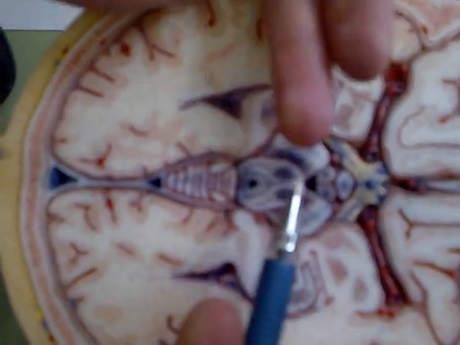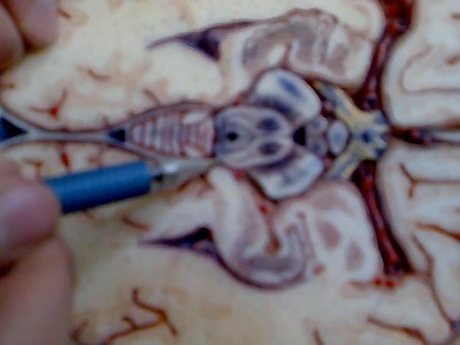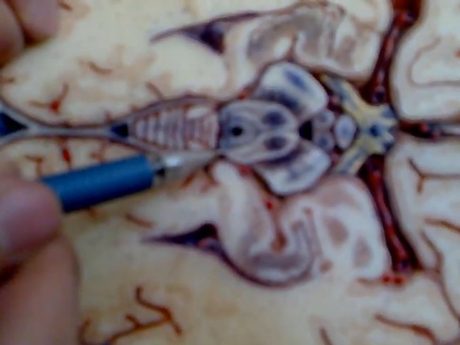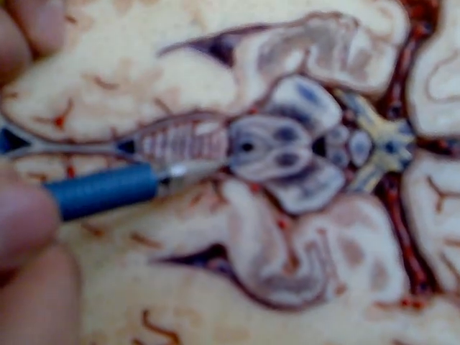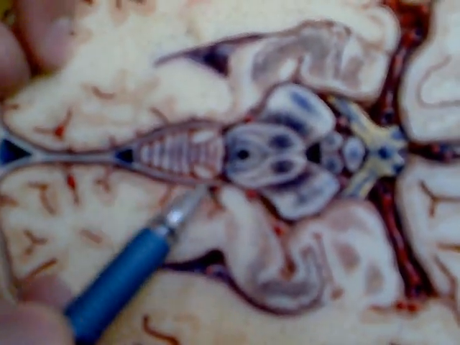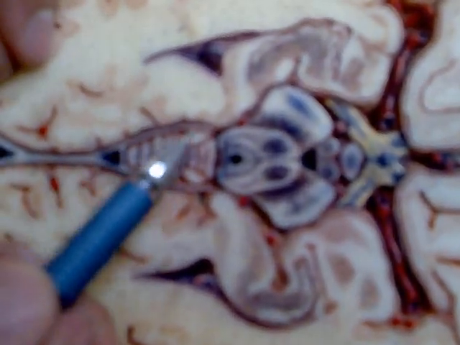And behind the cerebral aqueduct, the part of the midbrain is called the tectum, composed of the four colliculi. I believe these are the superior ones, the two ones. Behind that, we have the vermis, the superior aspect of the vermis of the cerebellum.